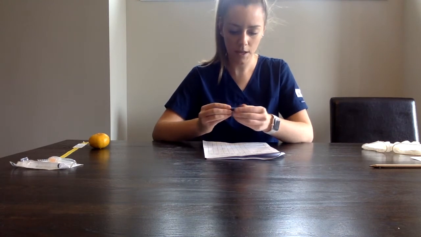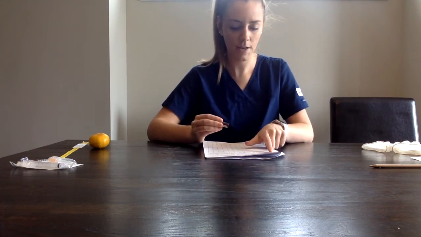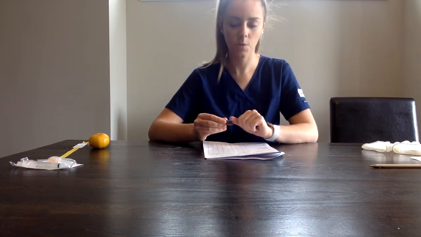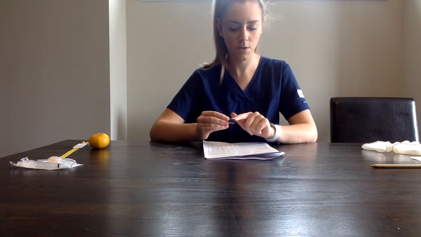We'll begin to select the correct medication and supplies. So we'll do hand hygiene. We'll select the correct med from the narcotic bin. So we have hydromorphone. 2 milligrams is our dose. The concentration is 2 milligrams per ml. So we'll make sure we draw up 1 ml in our needle and syringe.